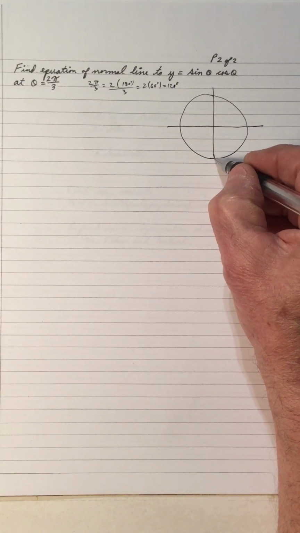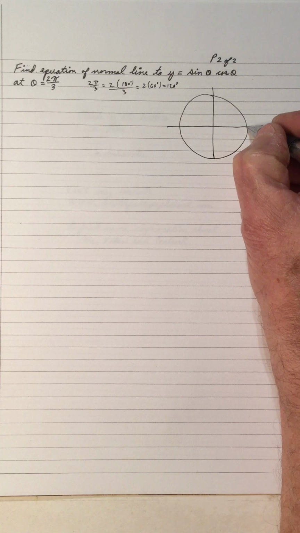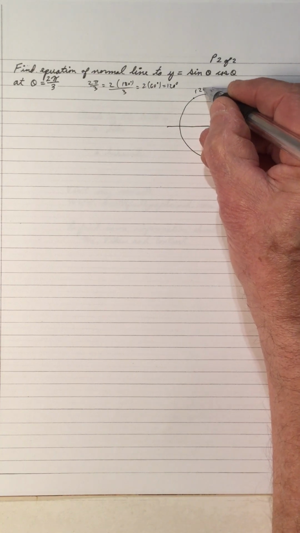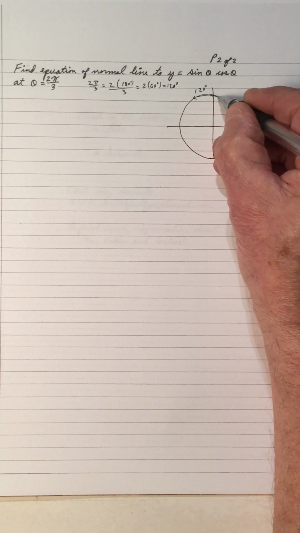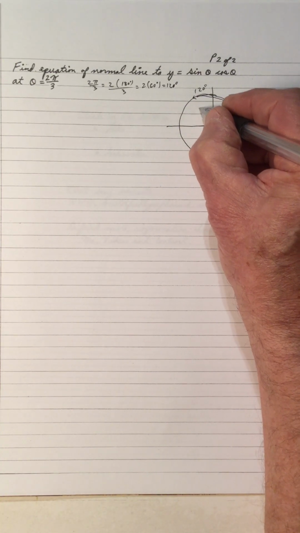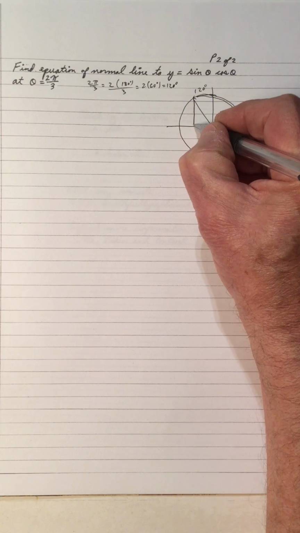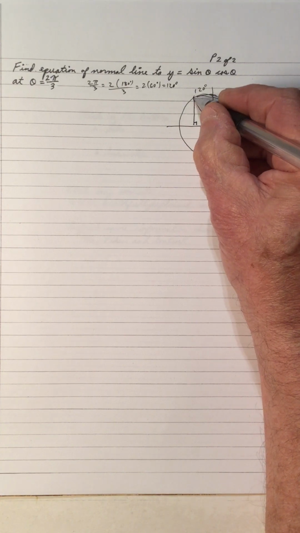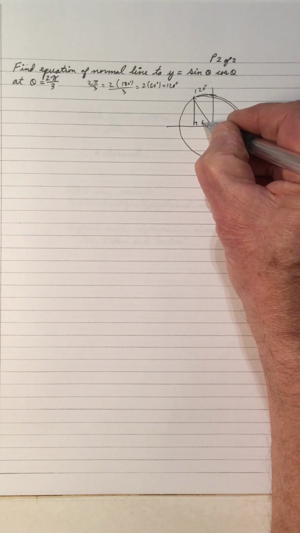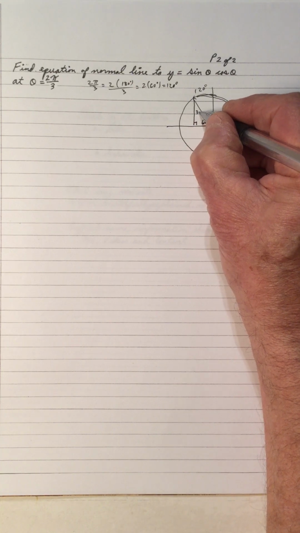So here's the circle. 0 is here, 90, so 120 is roughly rotating from here to here. So we draw a terminal arm out. So that's 120. That means the reference angle, which is right here, is 60. So this is the 30.